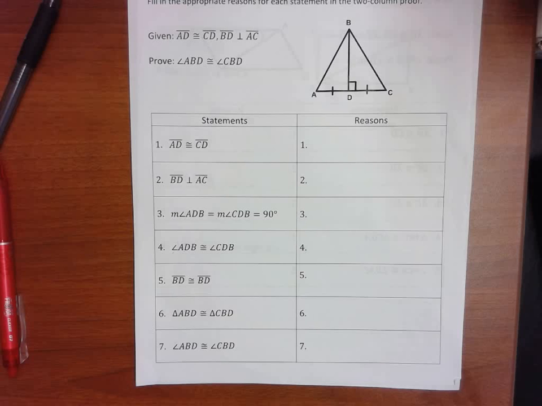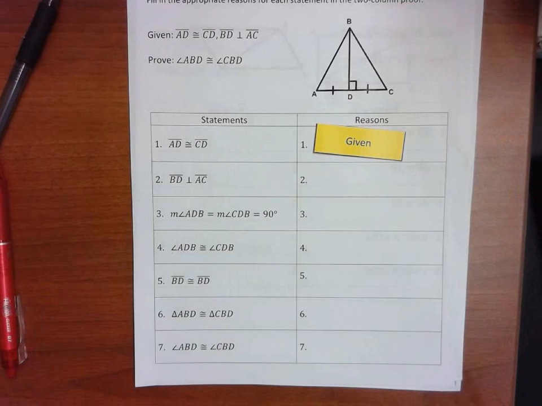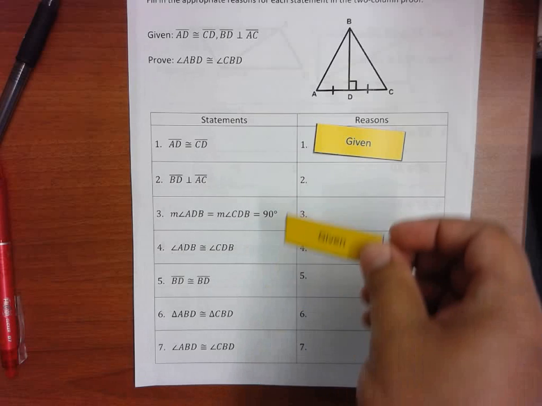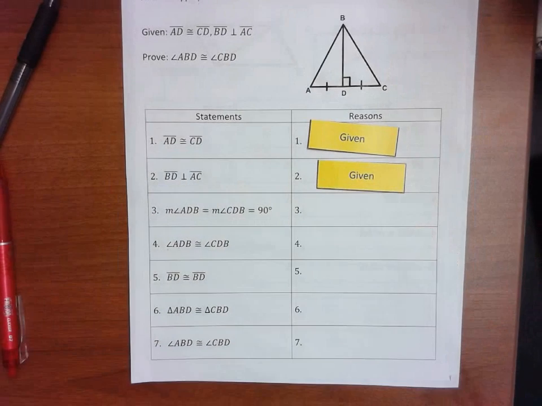Look at your paper. Given. Where's my worksheet at? Given. Because I know I gave it to you. Given. Yeah, my worksheet was given to you. Melanie, number two. Given. Number two is also given.